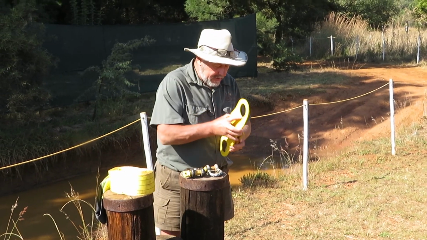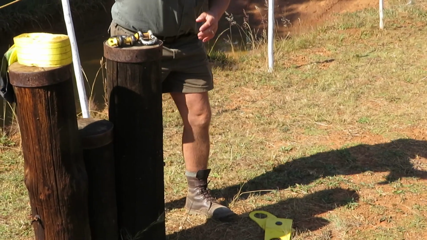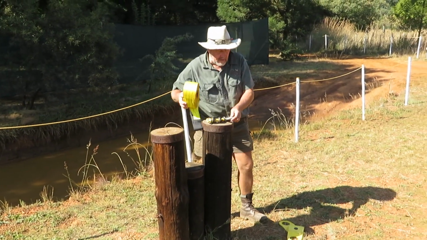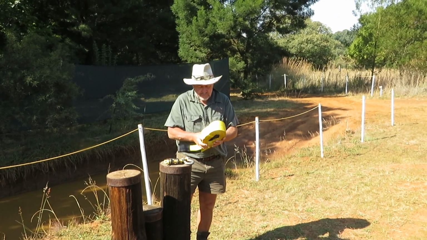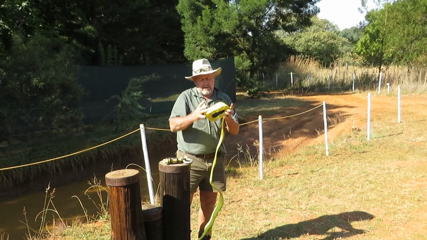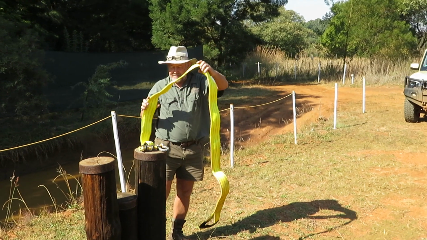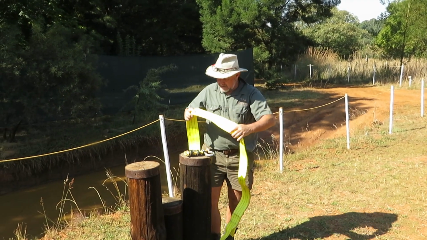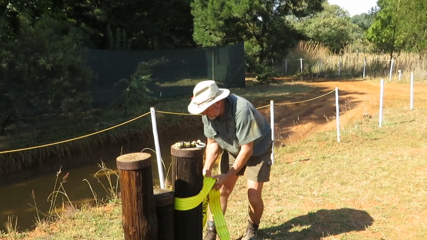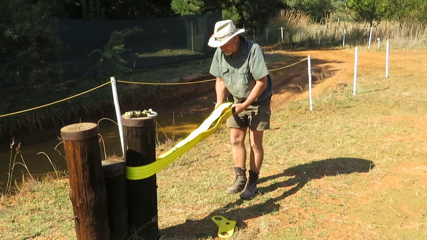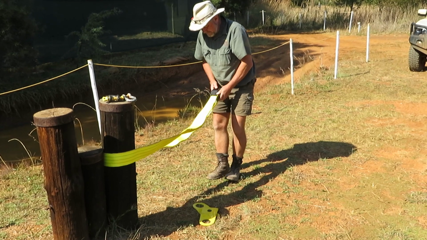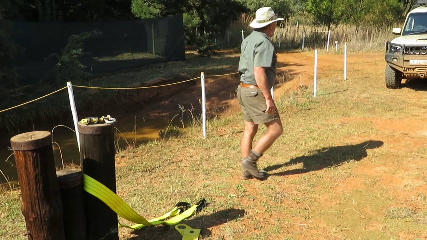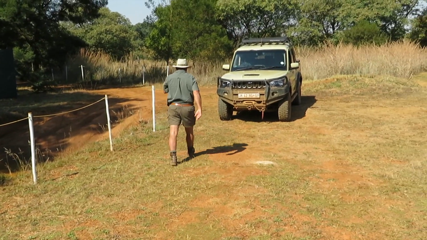But before I do anything, I'm just going to prepare myself on 2 different trees here, so that I can have a recovery point to 2 trees, because it's not huge trees. I'm going to put my tree protector on the tree and make sure it's nice and straight. And we're using All Adventures accessory equipment.